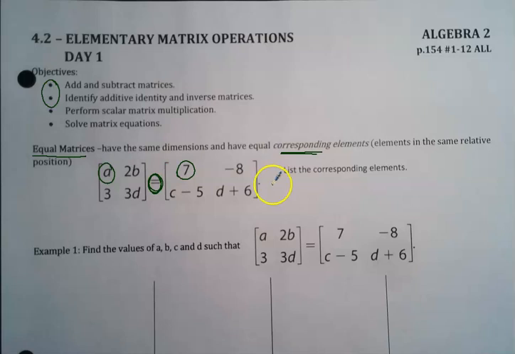Okay, we can apply that. So we can say, all right, well then A equals 7. Because it says list the corresponding elements. We'll list them this way. We'll go ahead and list them as an equation. Okay, so then 2B, what's its corresponding element? Thank you, it's -8. So we'll say 2B is equal to -8.